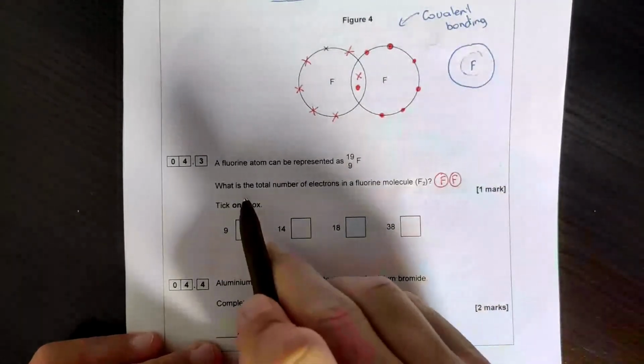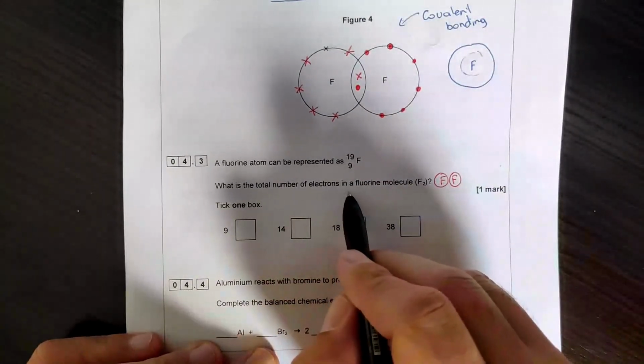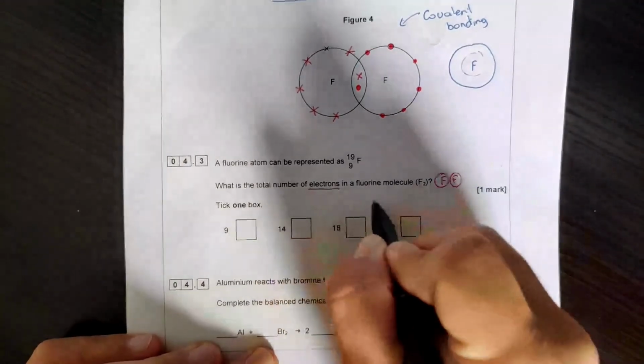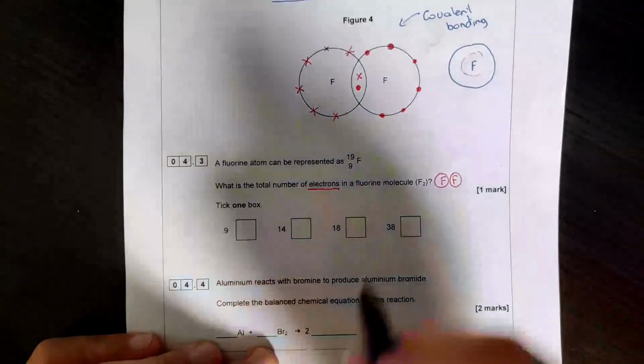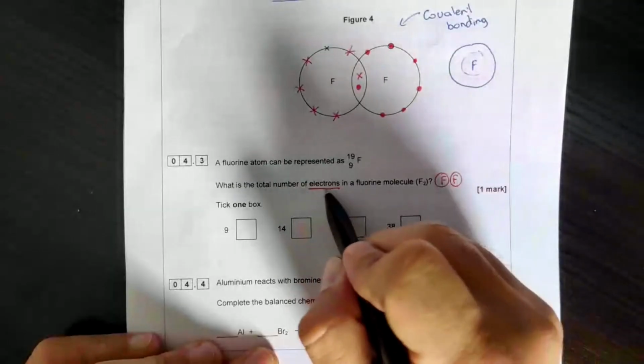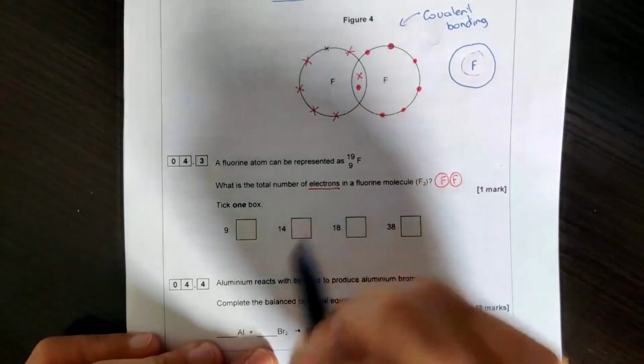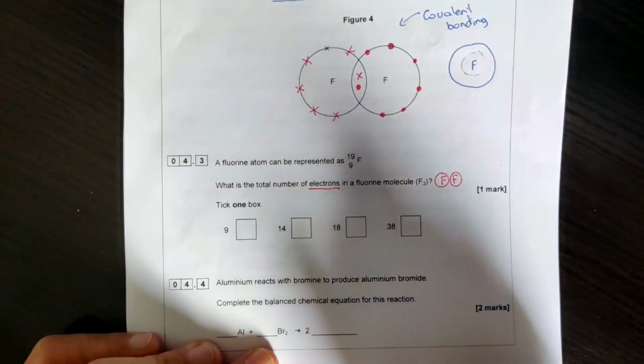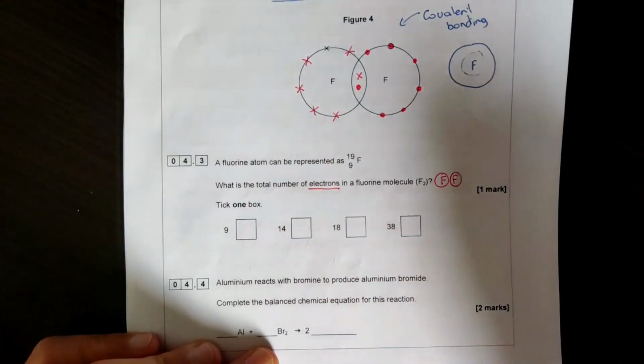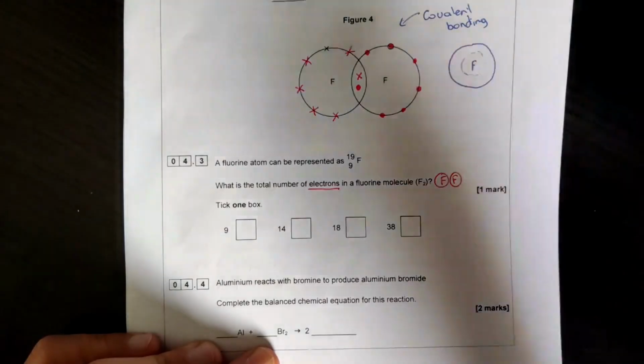Now, they want you to find out the total number of electrons in the fluorine molecule. A fluorine molecule is made of 2 atoms, so we need to figure out the number of electrons in one atom, and then you'll be able to tell the number of electrons for both of them, because you just got to times it by 2. Okay, so let's have a look. This is how it's represented.